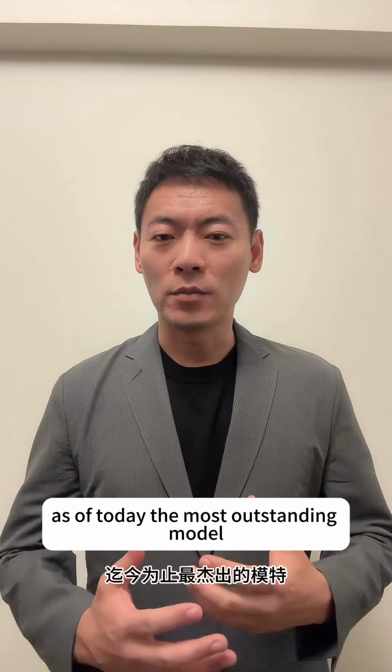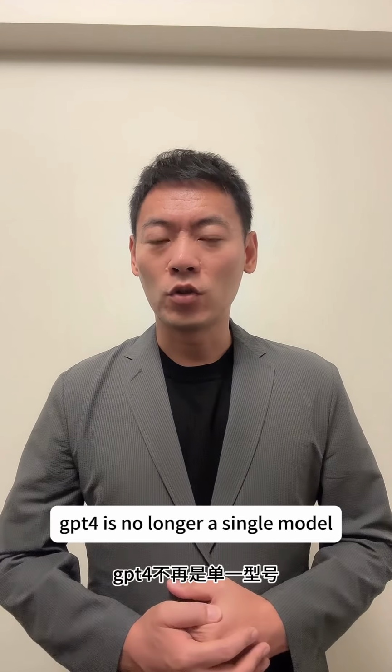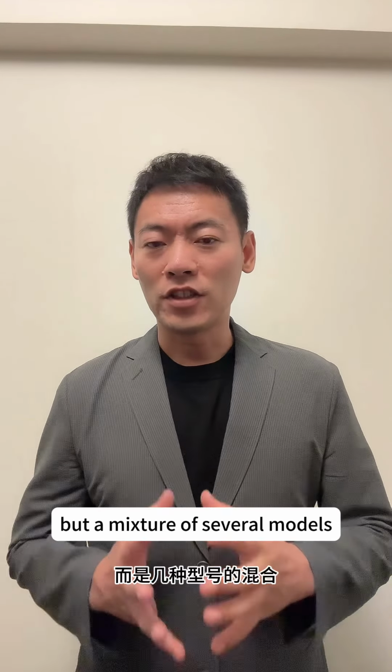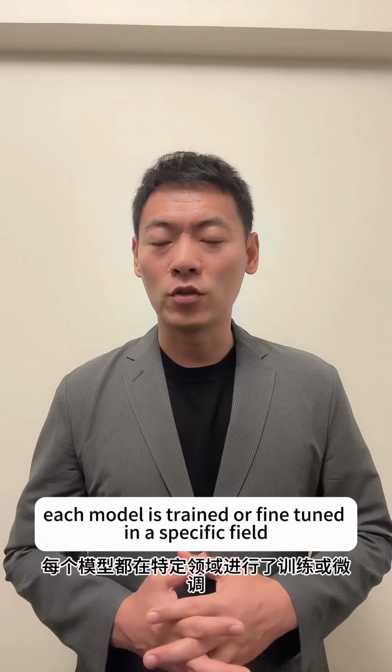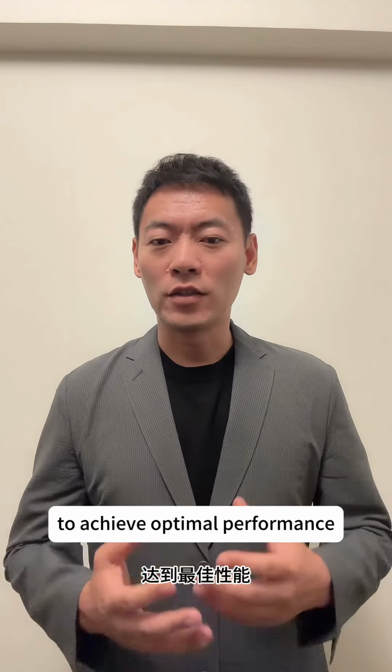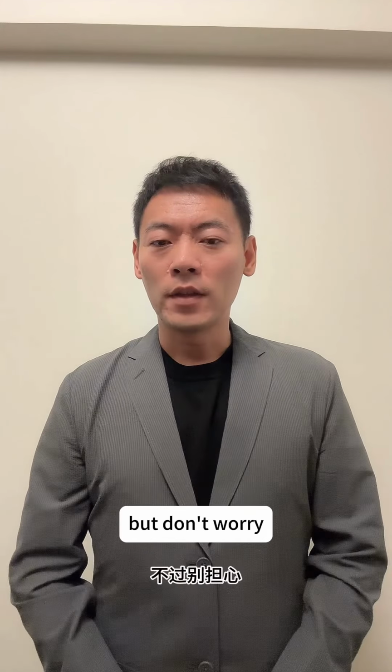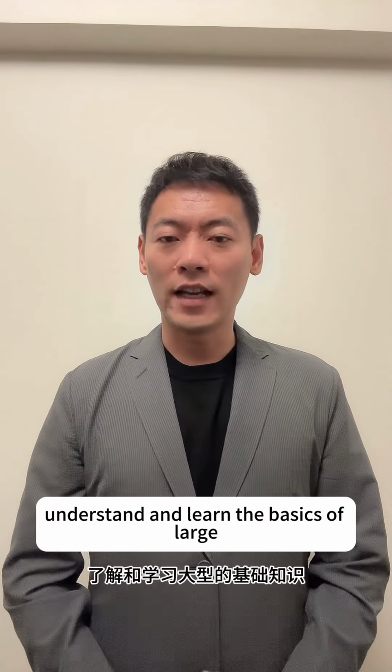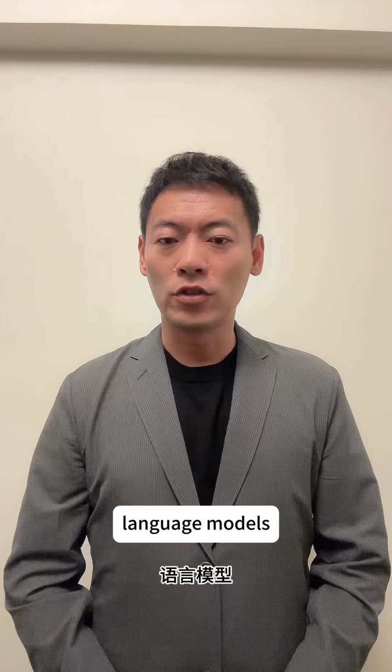As of today, the most outstanding model GPT-4 is no longer a single model, but a mixture of several models. Each model is trained or fine-tuned in a specific field and works together during the inference process to achieve optimal performance. But don't worry, our goal is to understand and learn the basics of large language models.